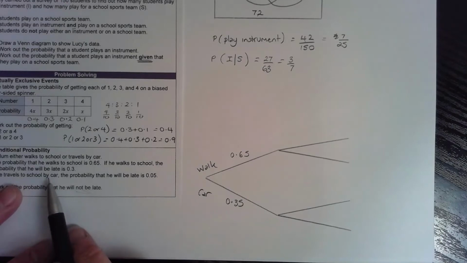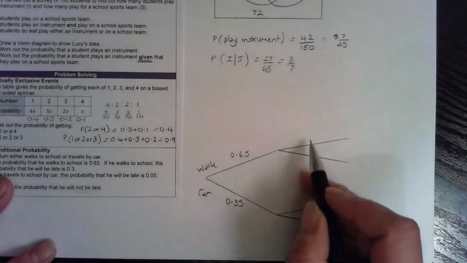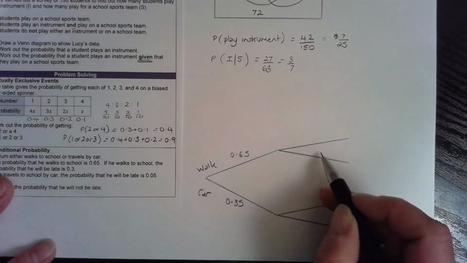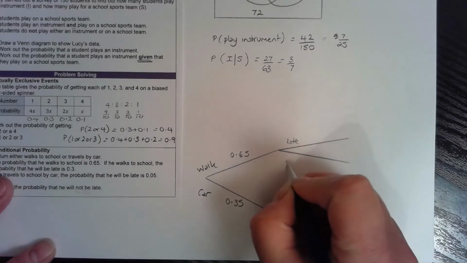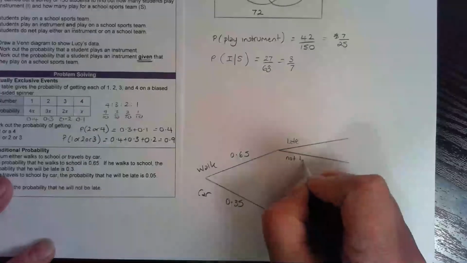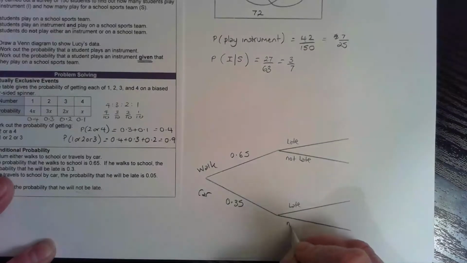Now if he walks, then the probability that he's late. So these next branches are going to deal with whether he's late or not late. So late, not late, late, not late.